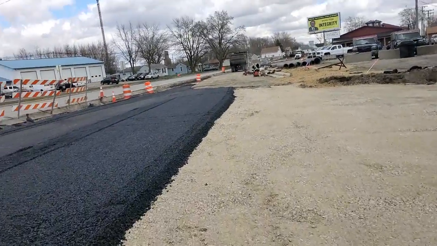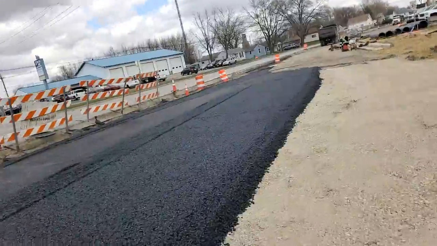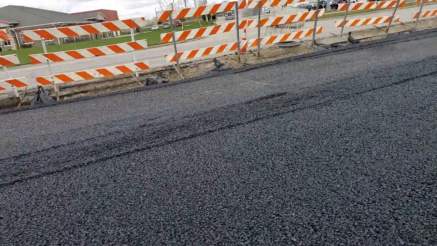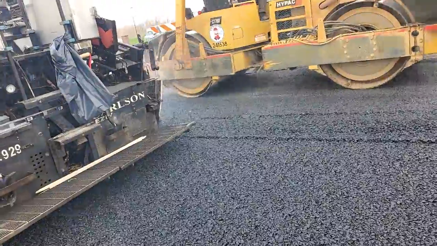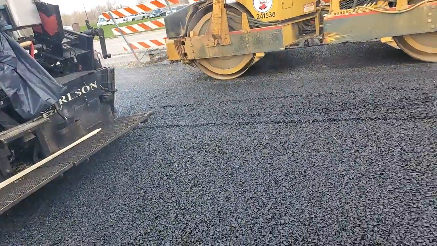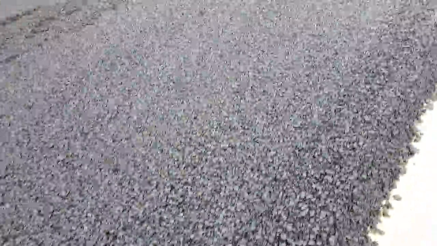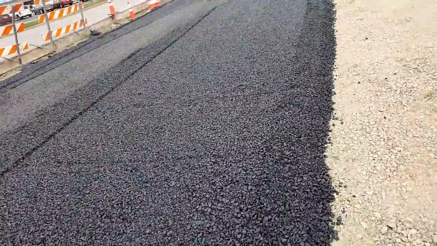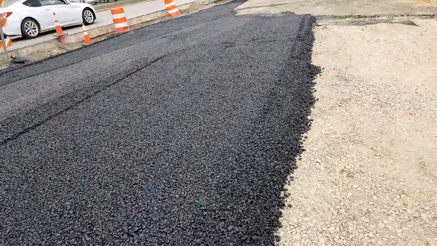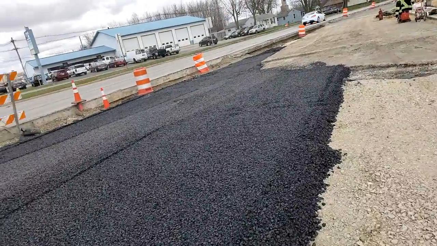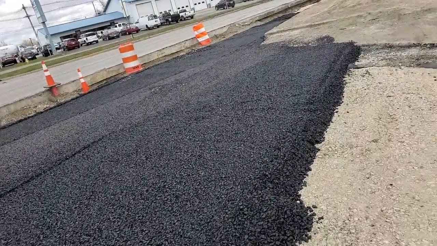Now, what you see now is the compaction taking place because your asphalt, when it comes out of the truck into the hopper and into the paver, is not compacted. So it looks like this. So what you have is the rolling operations that are commenced or performed.